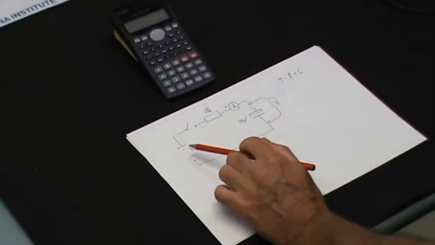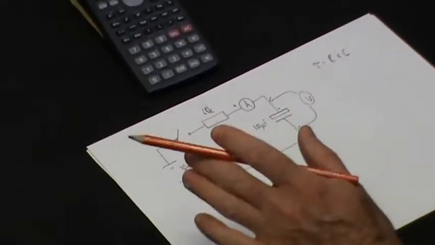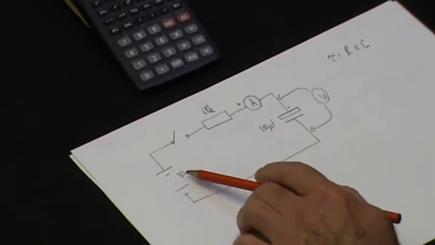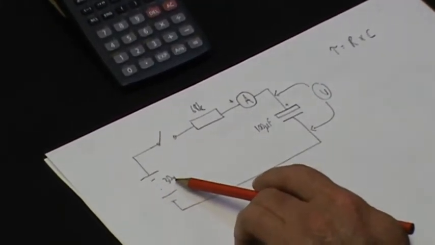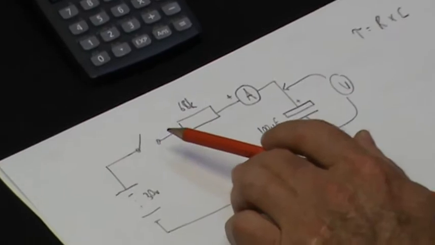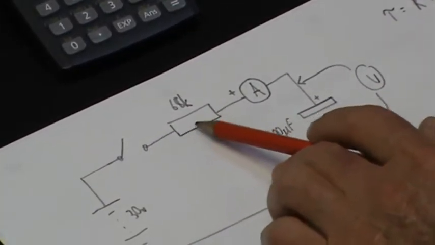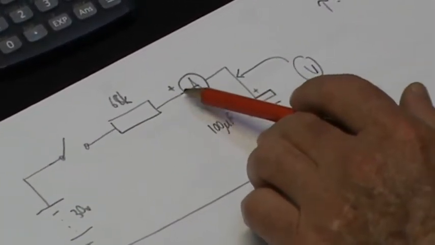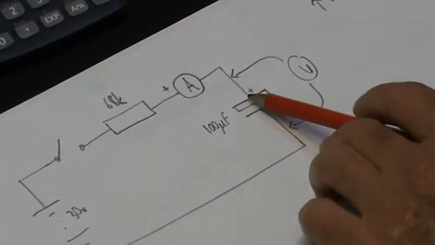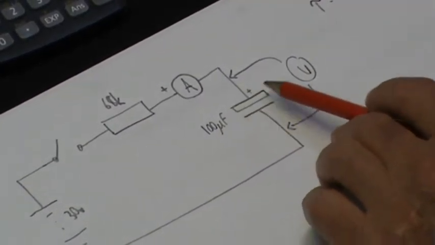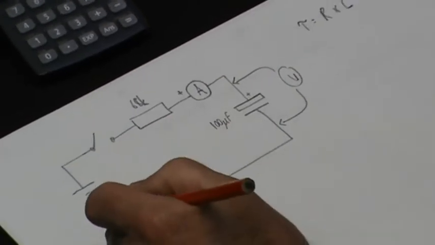So what I've done, I've drawn out a circuit diagram similar to the one in your module books. The supply voltage I'm using is 30 volts into a switch, into a 68 k ohm resistor, through an ammeter, in series with a 100 microfarad capacitor, and back to the negative of the power supply.